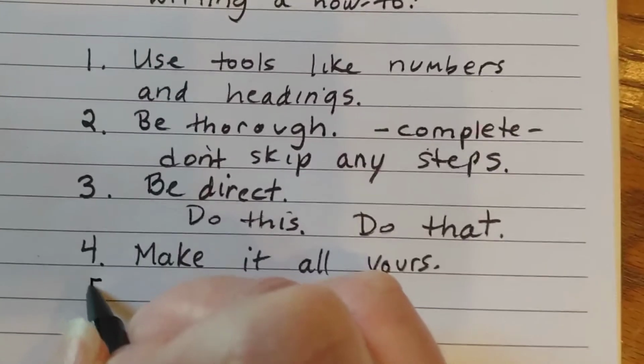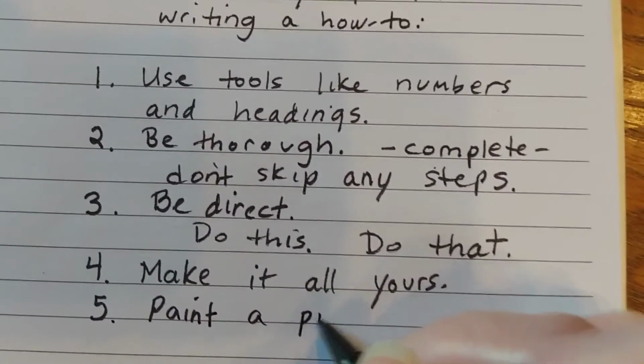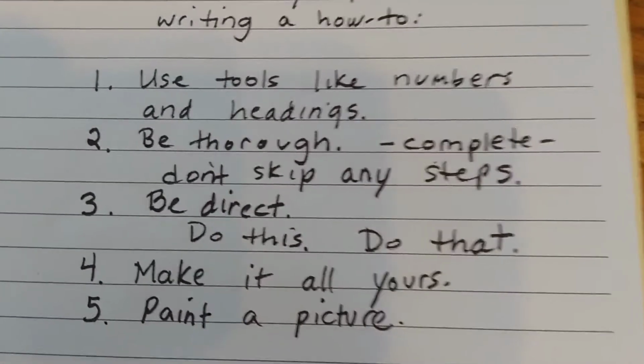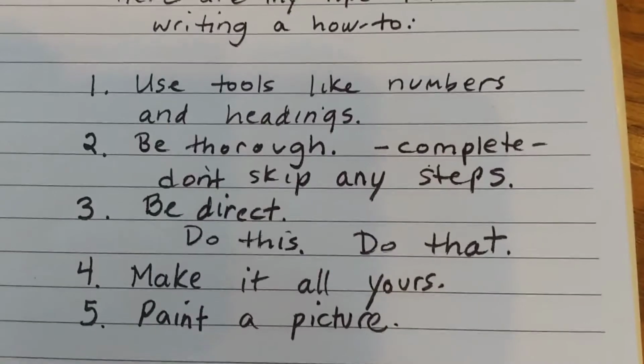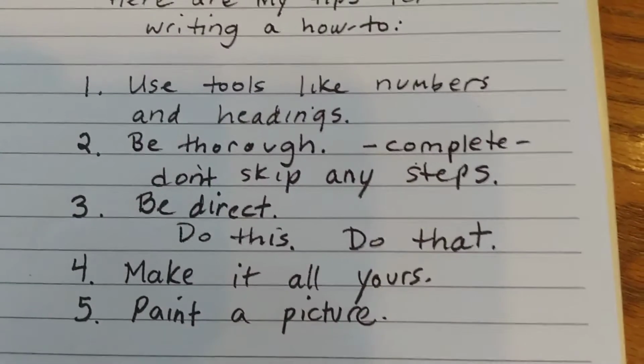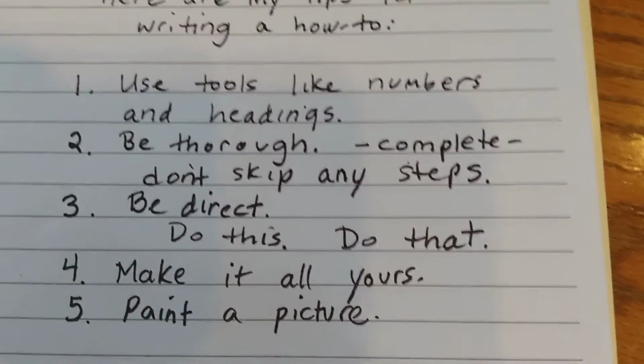And then the last tip I would say is one that I say a lot in writing: paint a picture. I guess it's show as well as tell. Because obviously you want to tell people what to do, but you want to show what happened for you. You want to give some specifics of what happened as you built this.